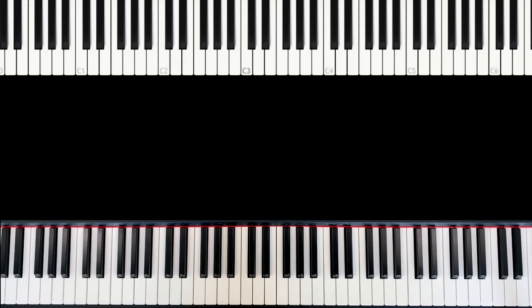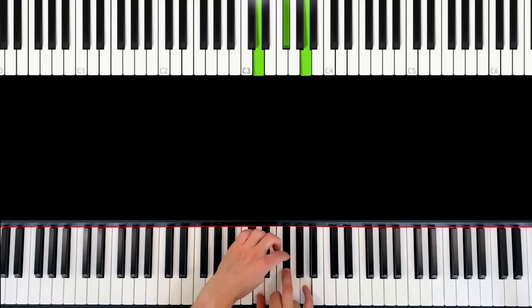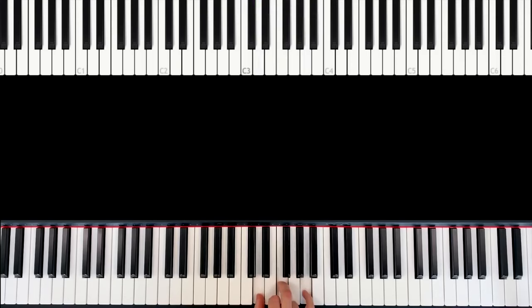And here's another trick. When you know how to play a major chord, you can just take the middle one and go 1 halftone step to the left, and you have the minor chord. And when you know the minor chord, you can do exactly the opposite and go 1 semitone step to the right. And then we have the major chord.